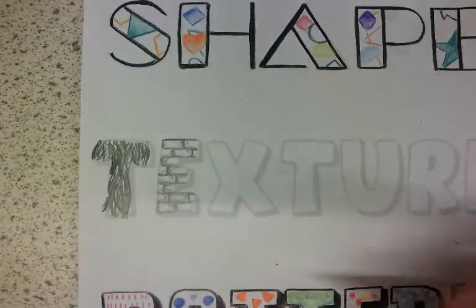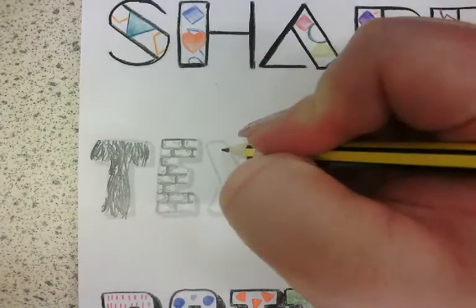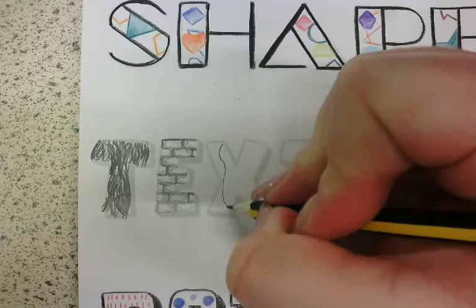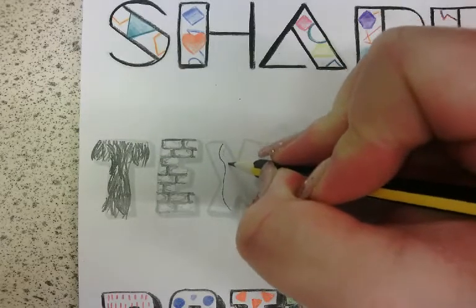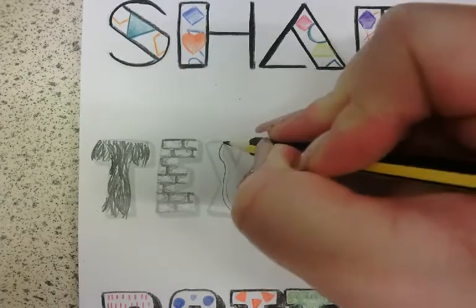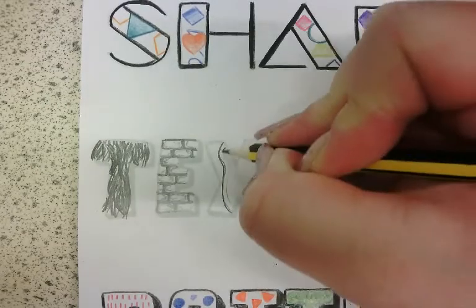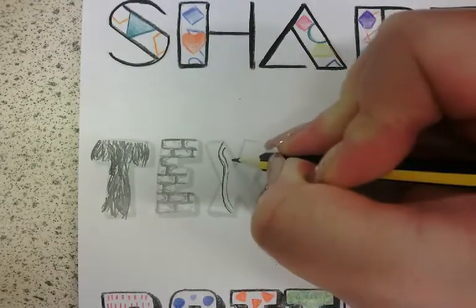Right, the next one that I'm going to do is going to be a wood grain effect. So we want to use different line weights for this. We want some lines to be nice and thick, and then others to be nice and soft.